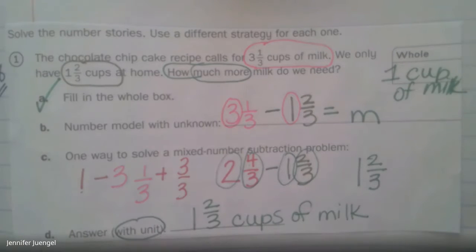If you're really on the struggle bus with this and you want to do a few more examples with me before you try your exit ticket, hit me up in the chat. We'll get together for a small group or a one-on-one conference. We'll do some together before you try your exit ticket, and then you can swing back for math boxes. Okay? Best of luck, fourth graders, subtracting mixed numbers. Off you go.